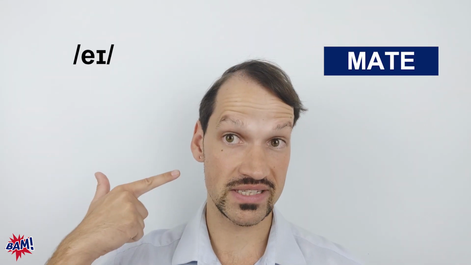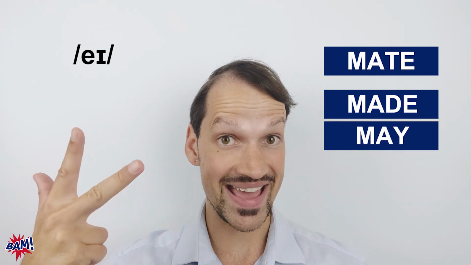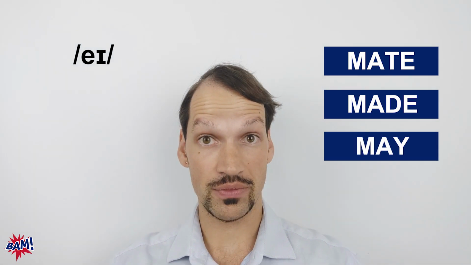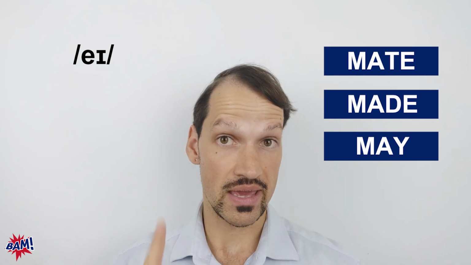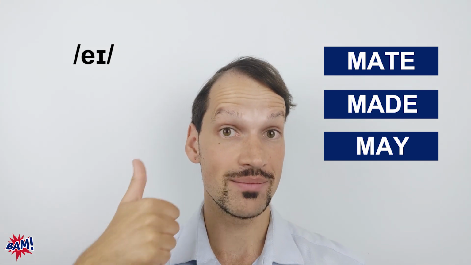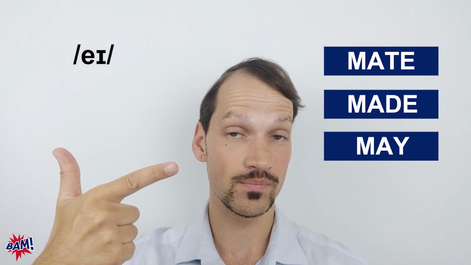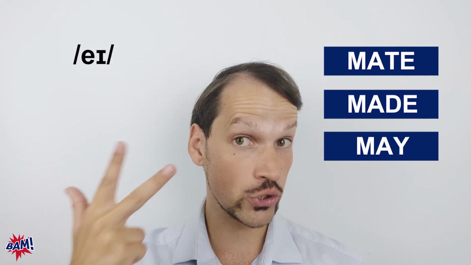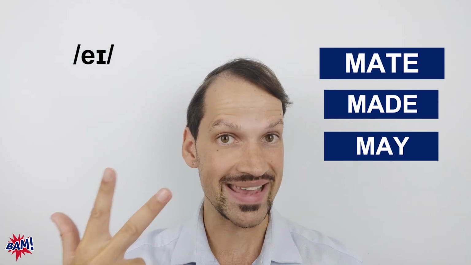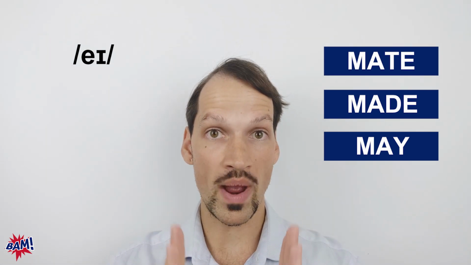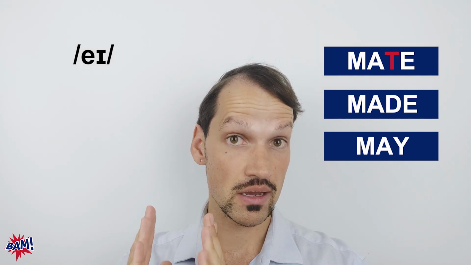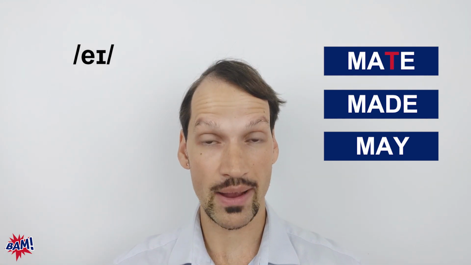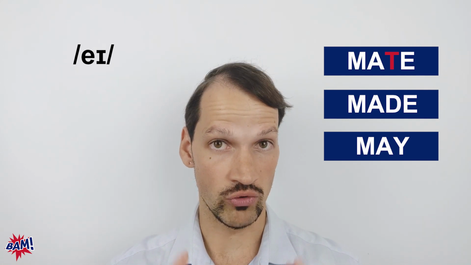Let's dive in. So, mate versus maid versus may. Why is it that the A diphthong in all three of these words is one length in the words may and maid, and another length shorter in the word mate? The reason is because when a vowel sound in English is followed by a voiceless consonant, the length of the vowel sound is reduced.